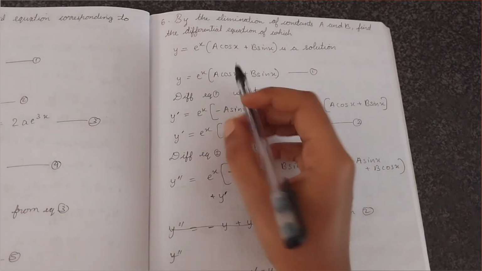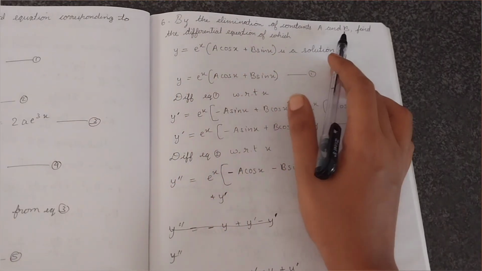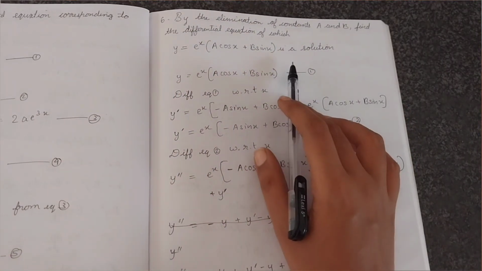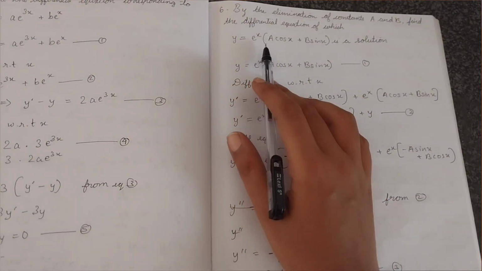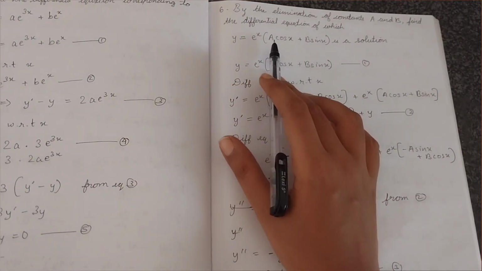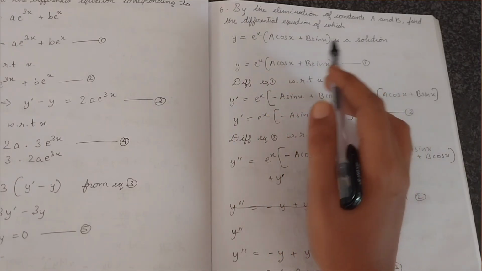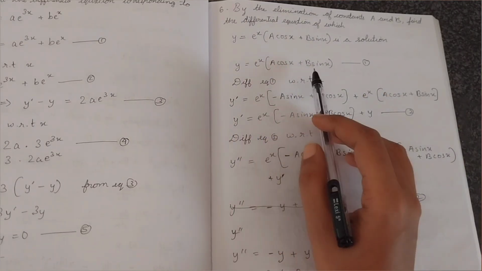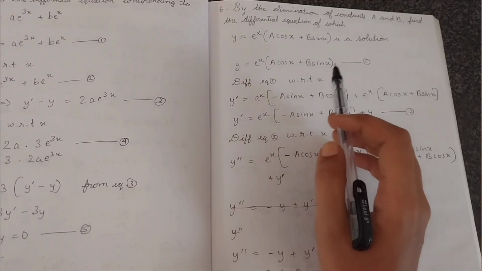Now, this is the sixth question. By the elimination of constants a and b, find the differential equation of which y is equal to e raised to x times a cos x plus b sin x is a solution. So this is our equation number 1. Here there are two arbitrary constants a and b, so we have to differentiate twice.